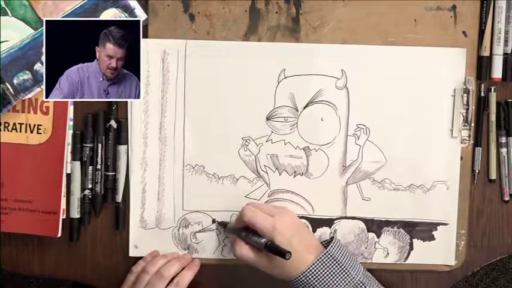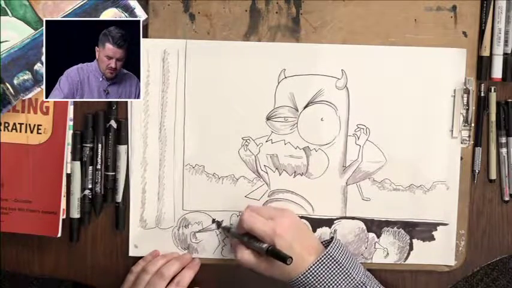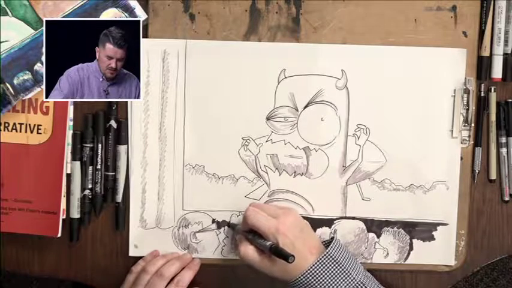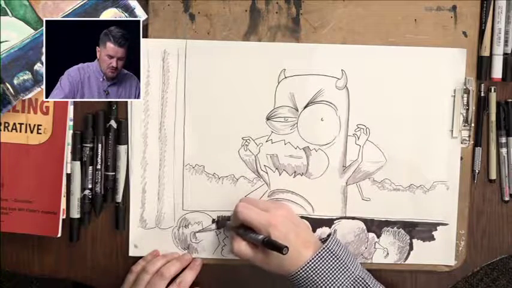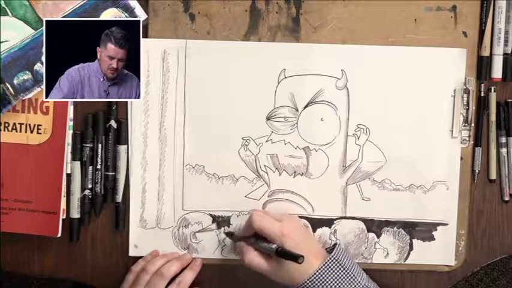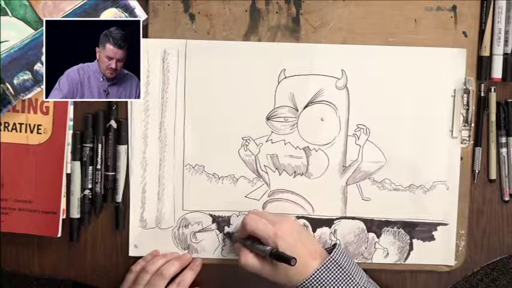So, you know, if we had more time, we'd finish this up with these markers. I love using these markers. They work really well, and you know, they're fun to play around with to see what sort of effects you can get.